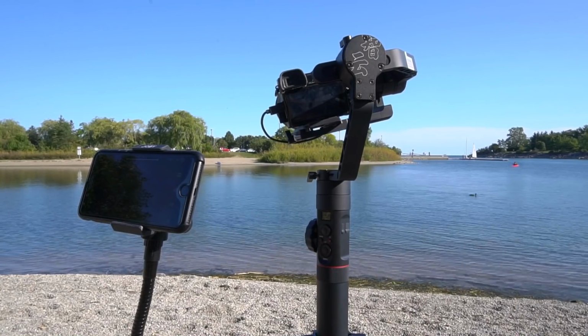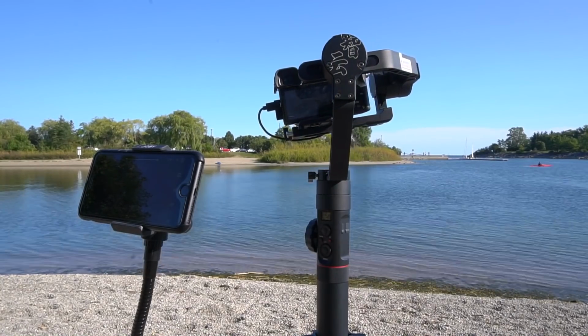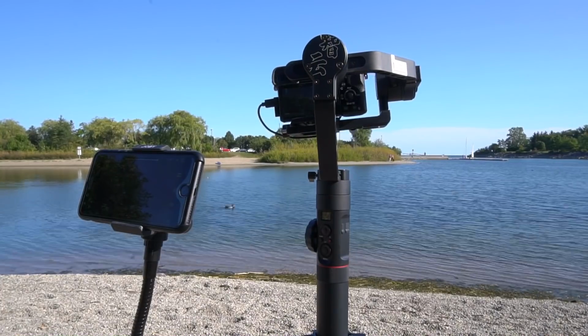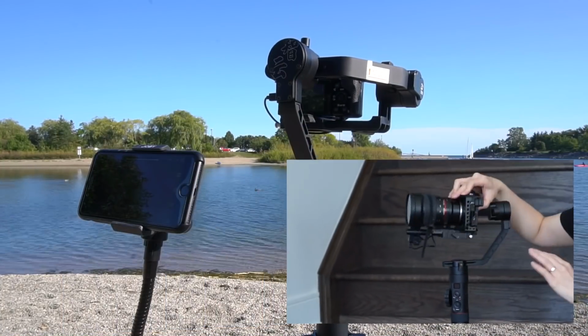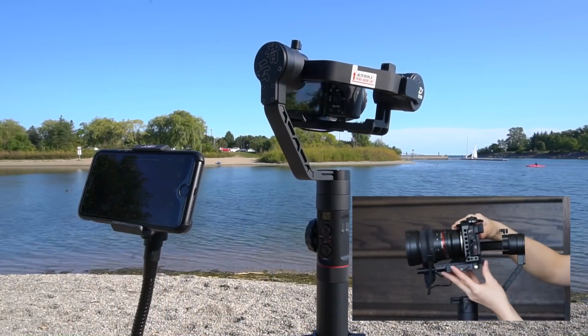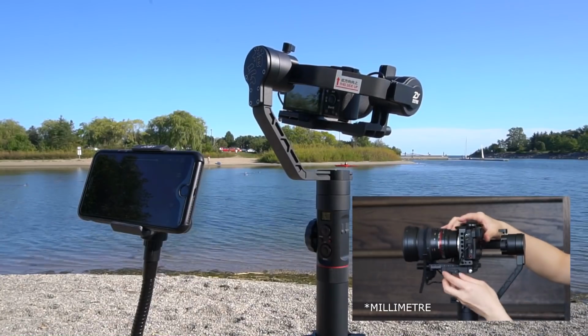And without further ado, let's get started. Alright, so after balancing your gimbal and connecting your camera to your gimbal via cable, we're ready to launch the ZHIYUN Play app. If you want to know more about the setup, including the stabilization, I've made videos showing you how to do that, so feel free to check out the links I've left in the description bar.